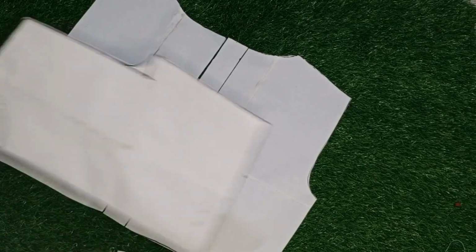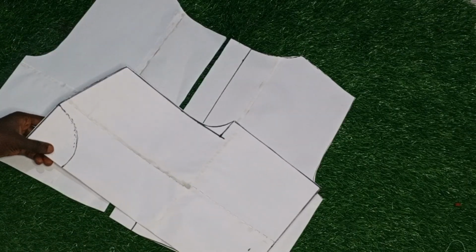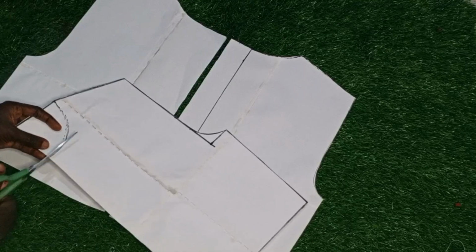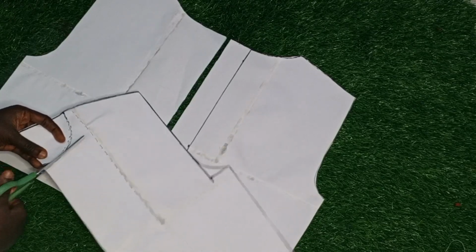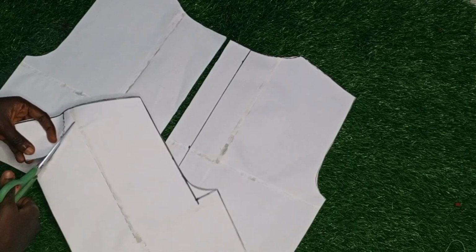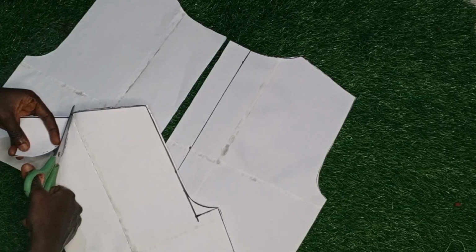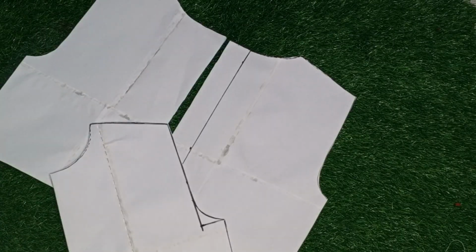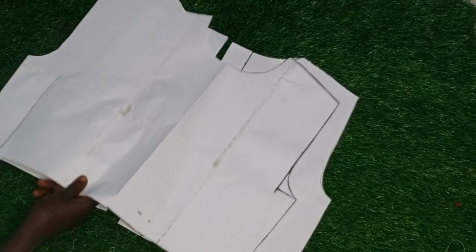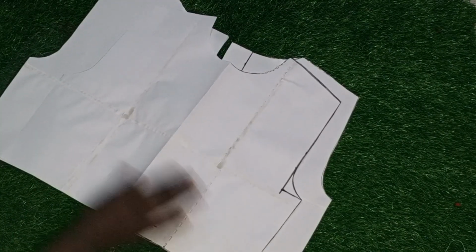If you don't understand, just watch this video once again and follow the explanation step by step, and you'll get it. If you still have any doubts or any confusion, you can drop your comments and I will do my best to answer it. All right, so the next one will be the basic bodice with a dart. We'll do that in the next class.